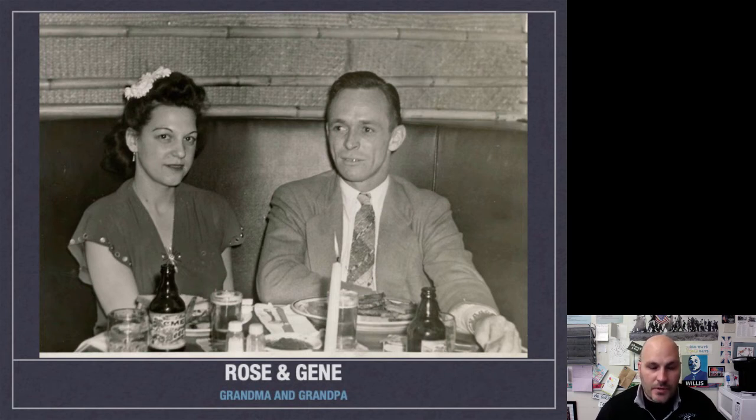And so here is a picture of my grandfather, Corporal Eugene L. Baird, or as we called him, Gene. I called him Grandpa, but everybody called him Gene. And here he is with my grandmother Rose. They lived happily in California from 1947 after the war, got married, and lived there their entire lives. My grandfather lived there until his death in 1992, and my grandmother until her death in 2013.